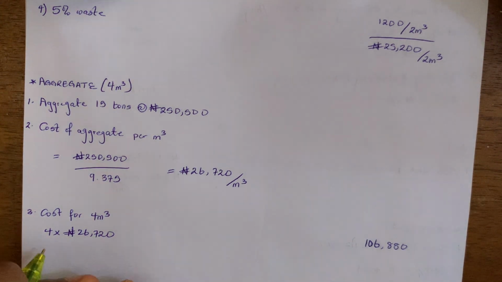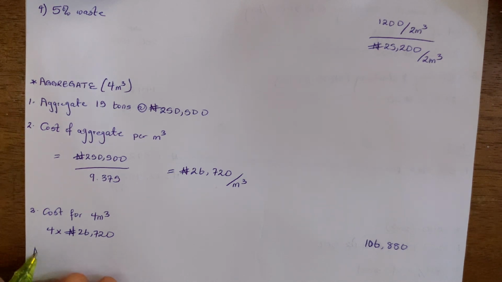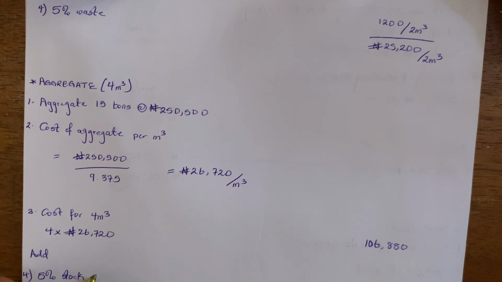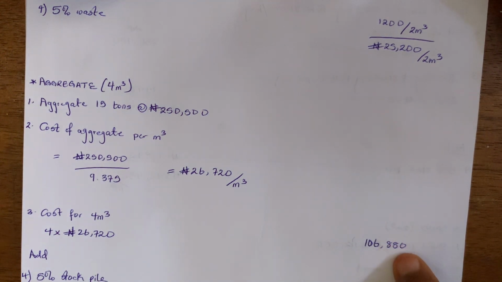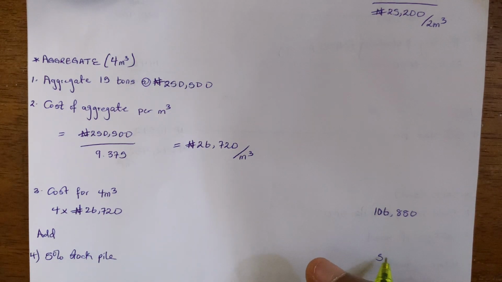106,880 naira. So we're now going to be adding 5% stockpile or waste. So 5% of 106,880 is going to become 5,344.